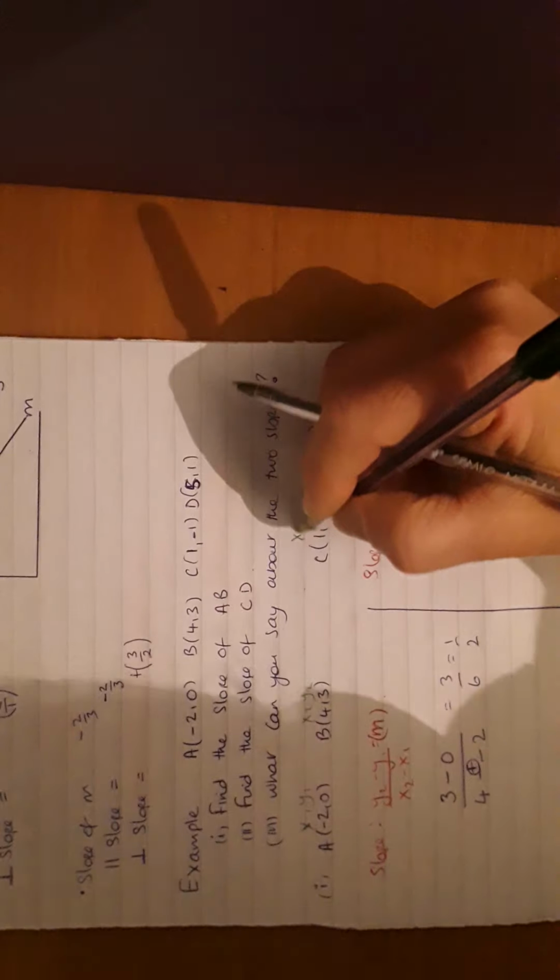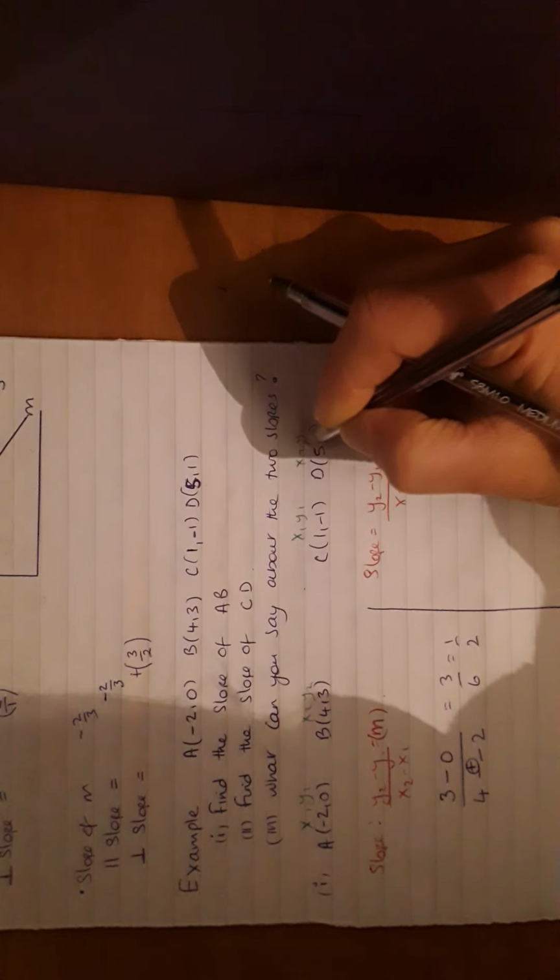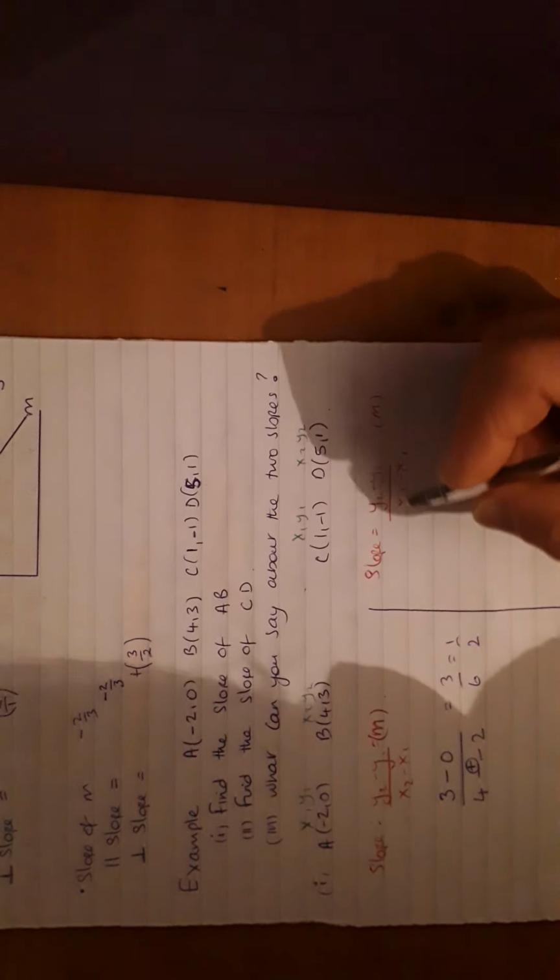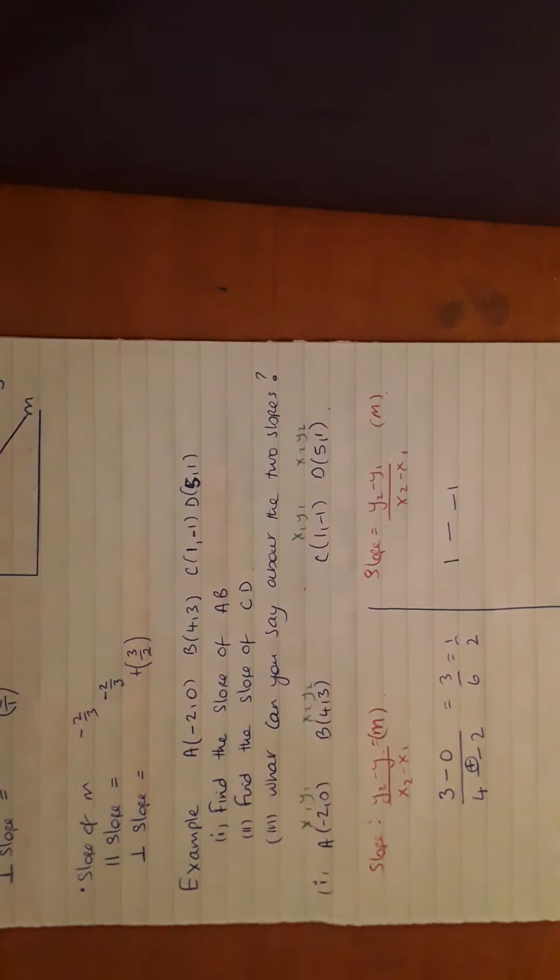Second thing asks you to find the slope of CD. So again, write down your 2 points, label them x1, y1, x2, y2. Write down your formula, then fill into it. y2 is 1. Take away y1, minus 1. So there's 2 minuses there.